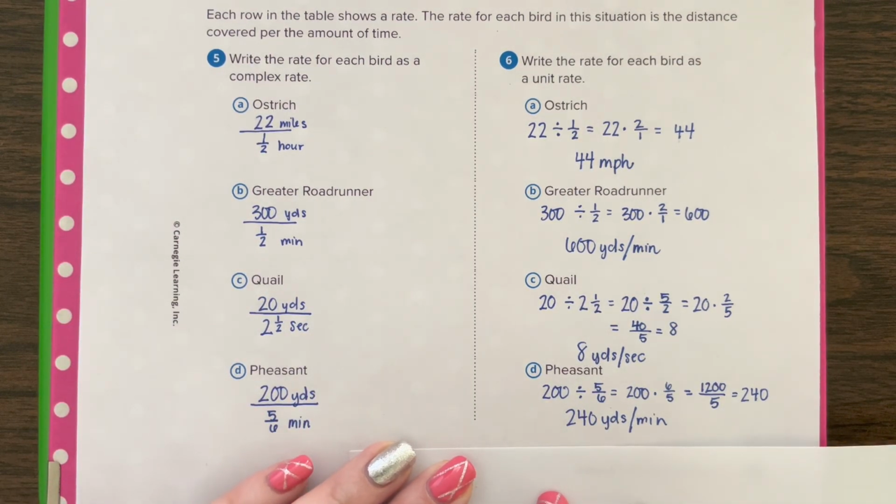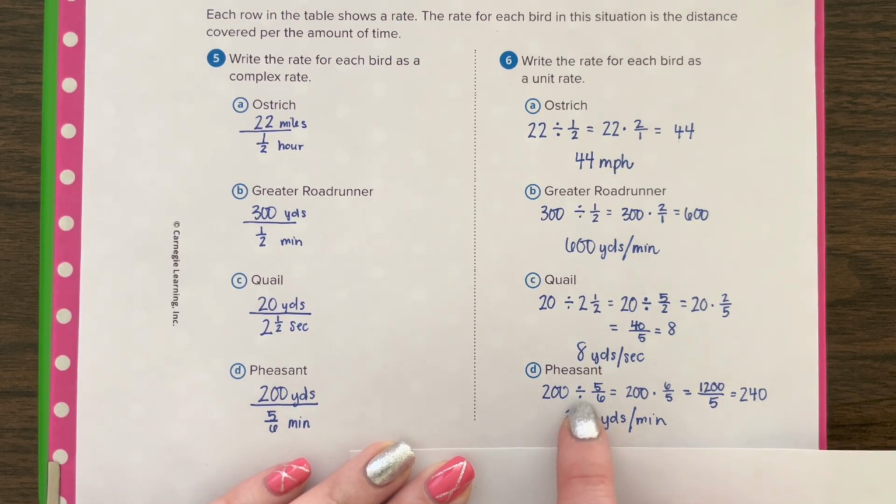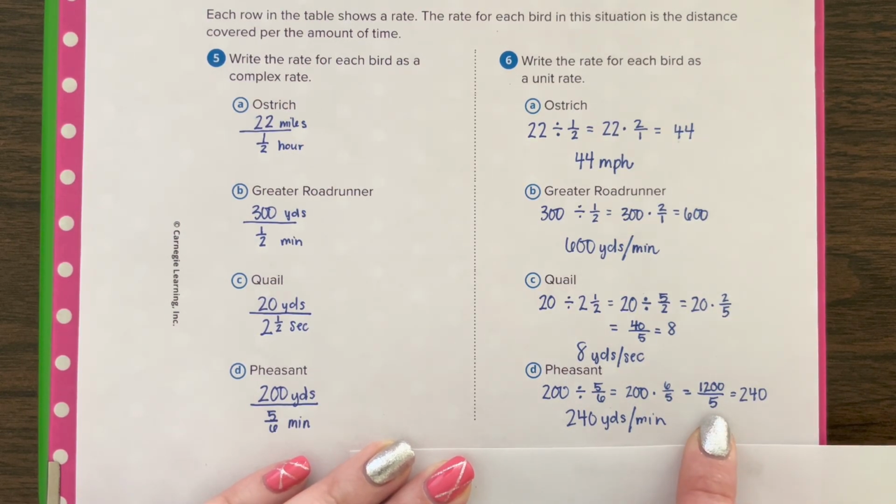And then lastly, we have the pheasant. So 200 divided by 5/6, which is keep change flip. 200 times that reciprocal, 6/5. And so then we get 1,200/5, and that simplifies to 240. So the pheasant can travel 240 yards in 1 minute.